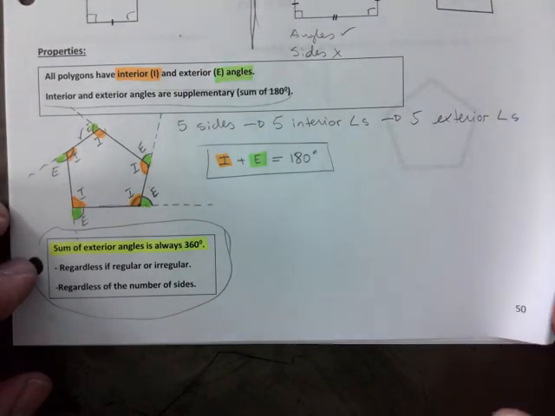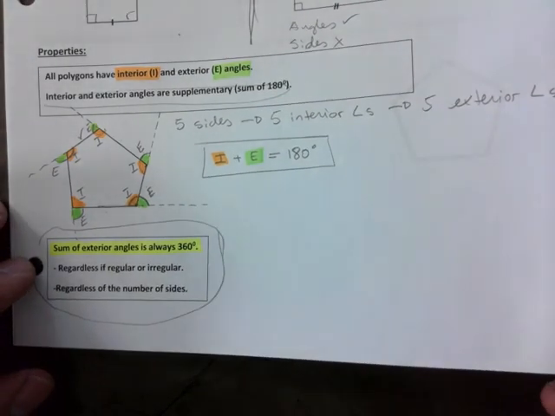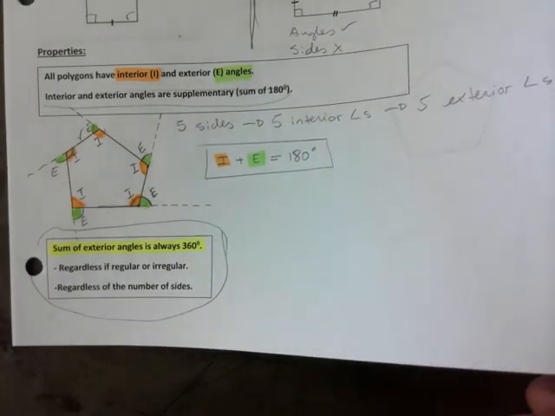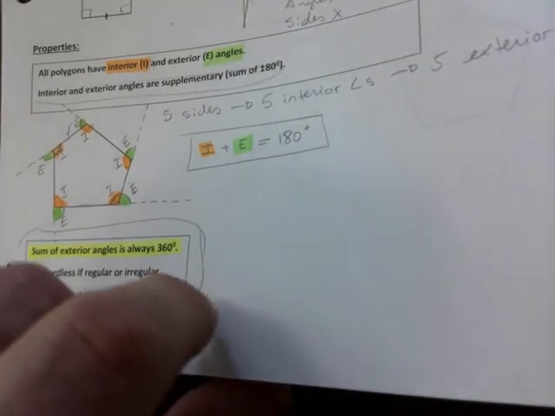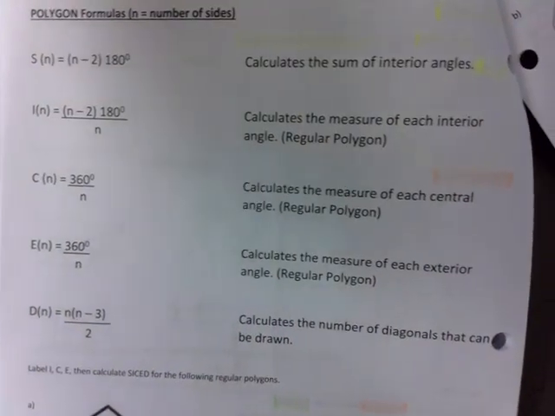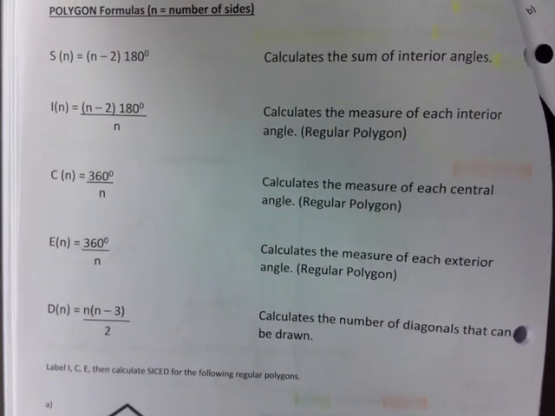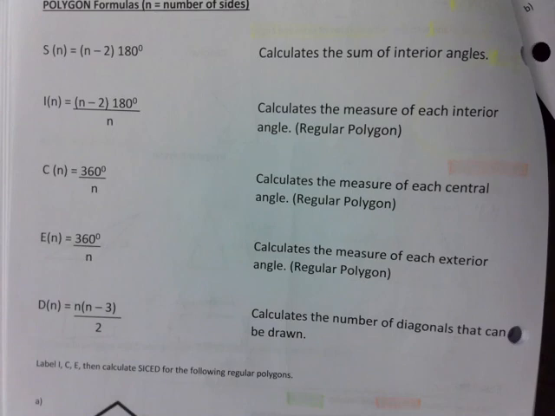Now let's go to formulas. Also, if you could take out the green formula sheet that I gave you at one point, because I don't want you to take up precious space on your study sheet if you don't have to.